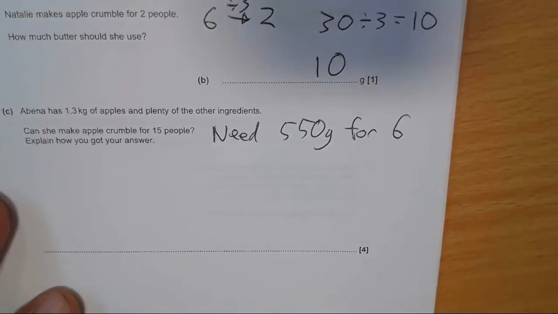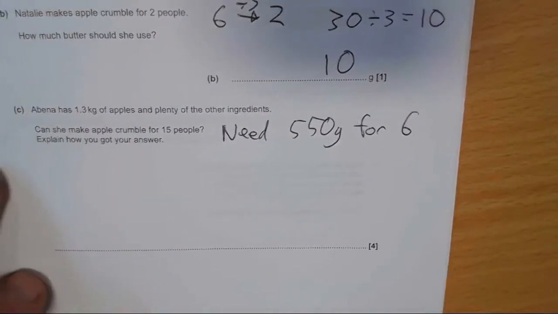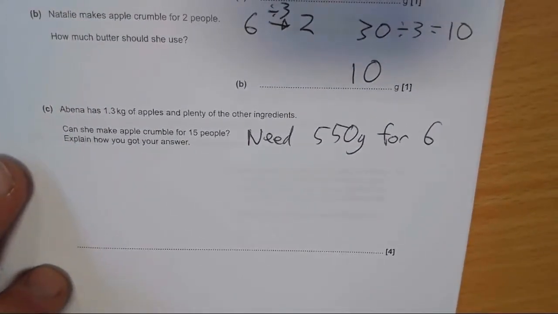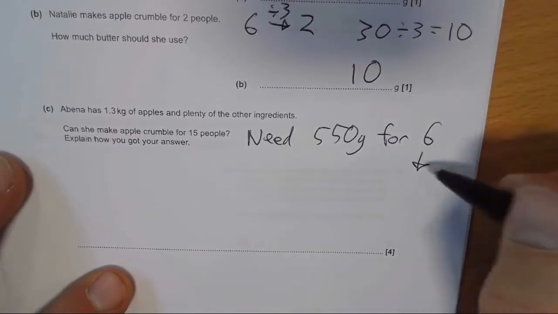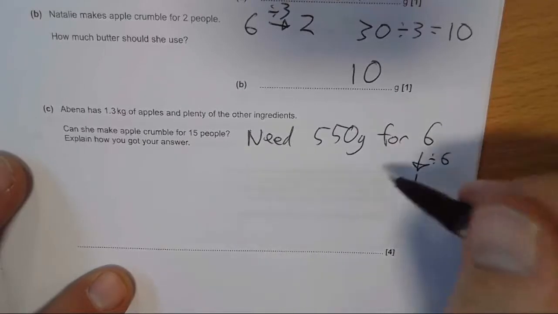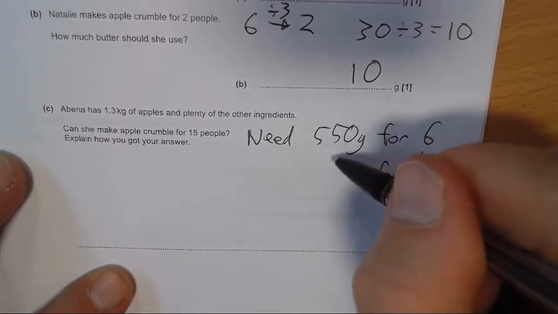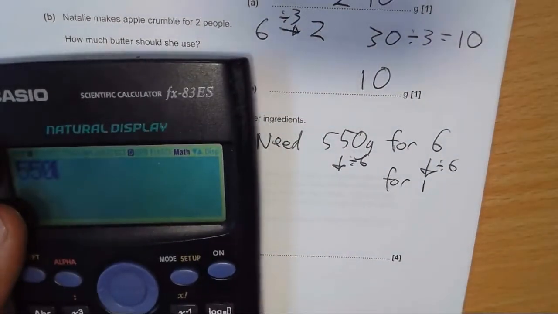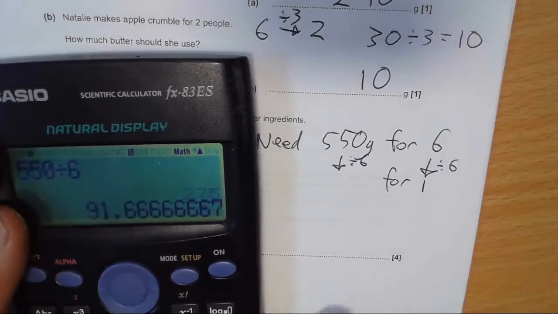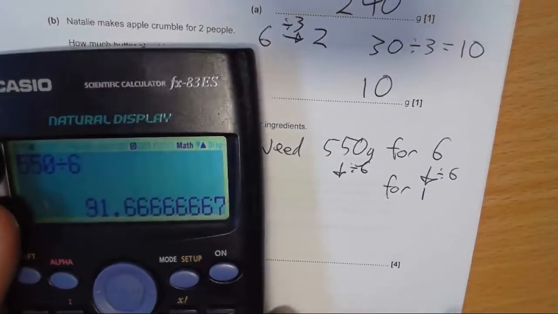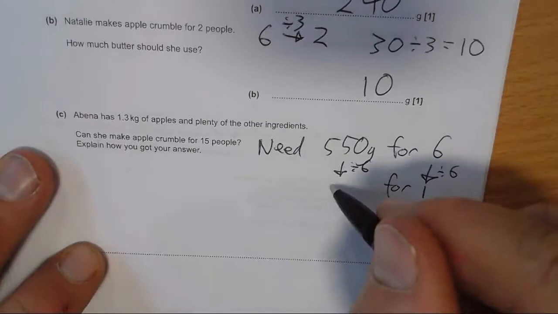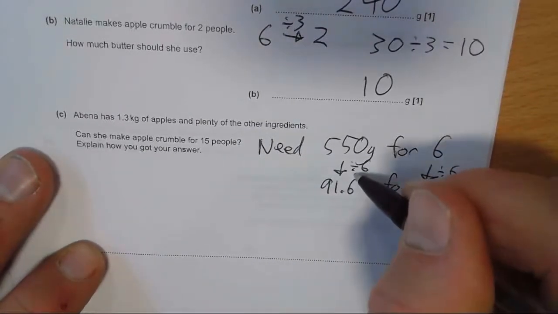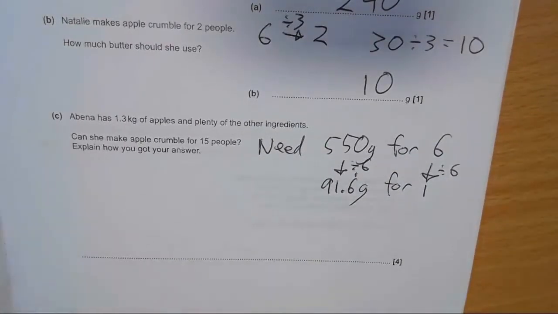Okay, so what I would do is use what's called the unitary method, and you can check that out. Unitary means to find one. So if I divide 550 by 6, I work out how many I need for one person. 550 divided by 6 on the calculator is 91.6 recurring. So it's 91.6 recurring grams per person.